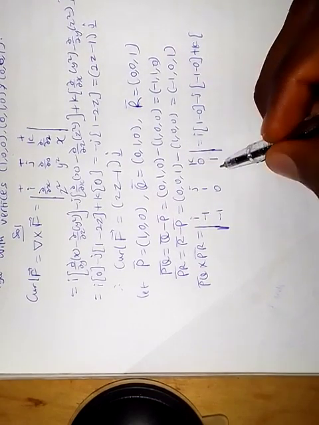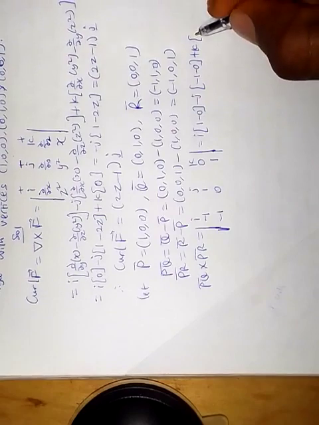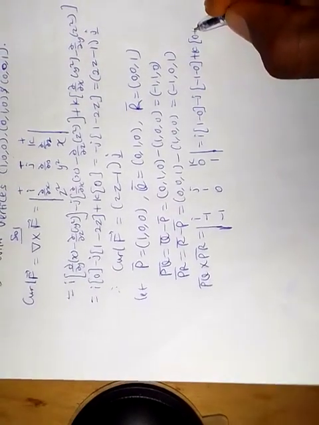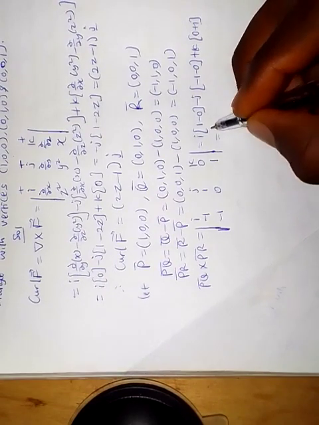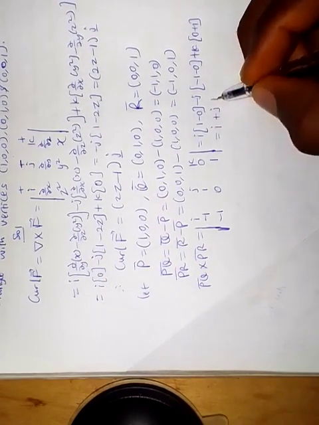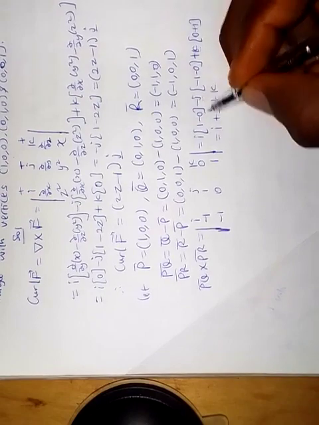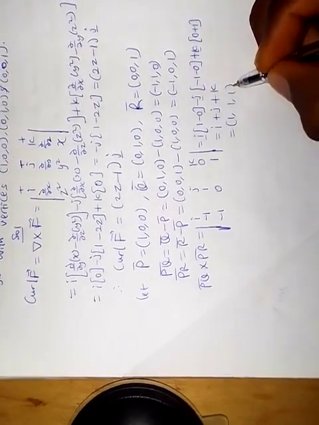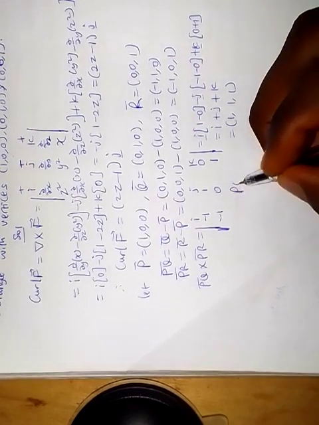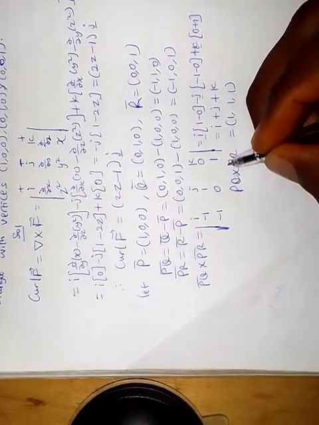First row, third column, we have 0 plus 1. So which is the same thing as i plus j plus k. These are just unit vectors, which can also be written as (1, 1, 1). So our PQ cross PR is simply this.